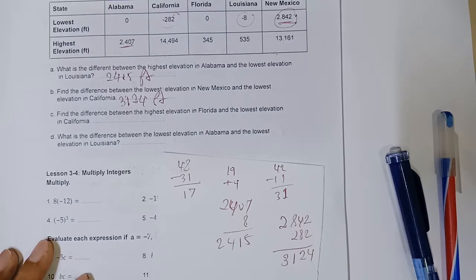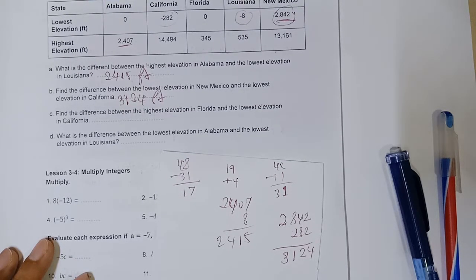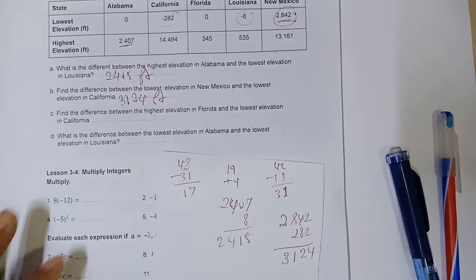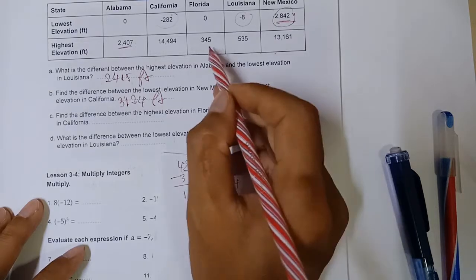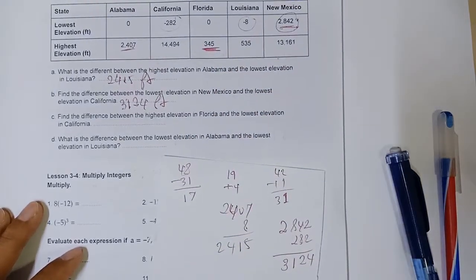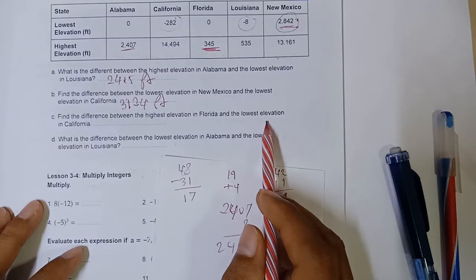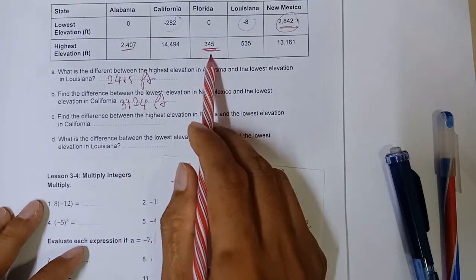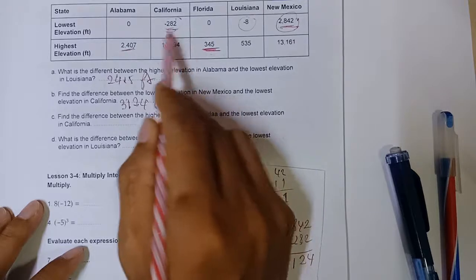Question C. Find the difference between the highest in Florida, okay, the highest elevation in Florida, that's the highest one. Highest in Florida, and the lowest in California.